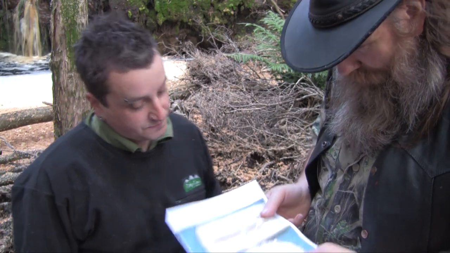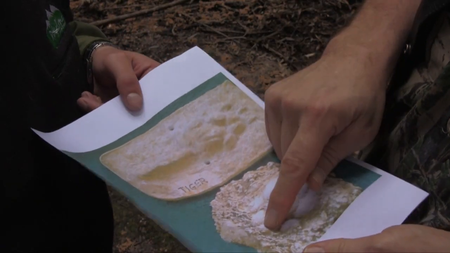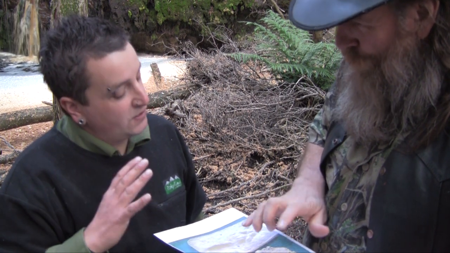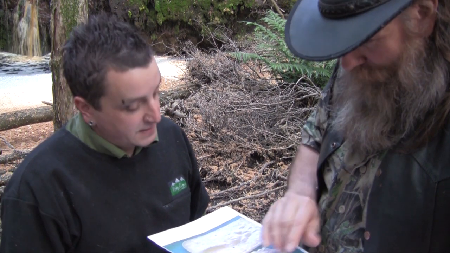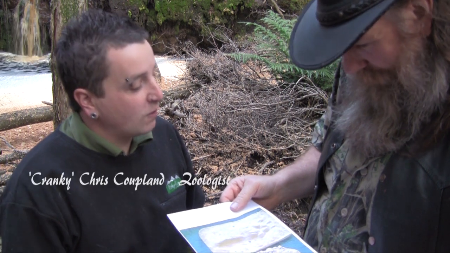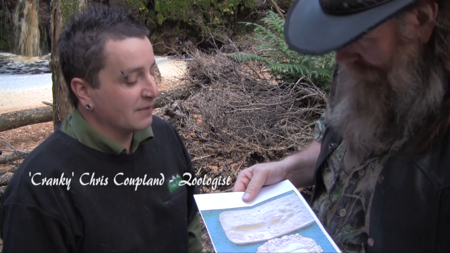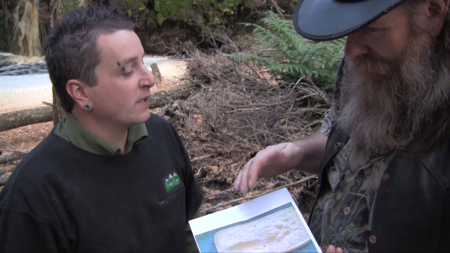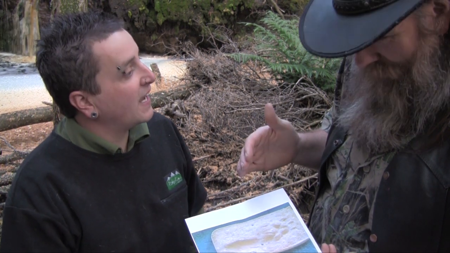Front paw. We've got 4 digits here. Yep, absolutely. But with thylacine, sometimes not all 5 digits contact the ground. Exactly. Like devil, like quoll, like most mammalian predators, we're expecting 5 on the front, but thylacine is well documented often not to put that down.